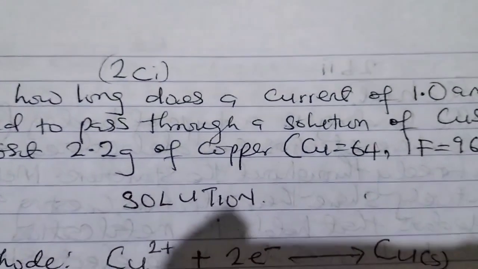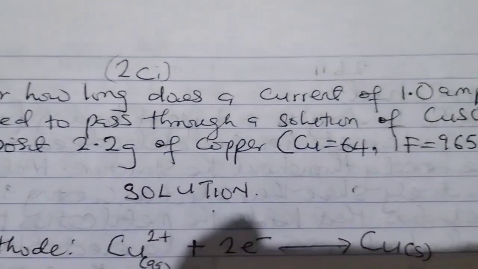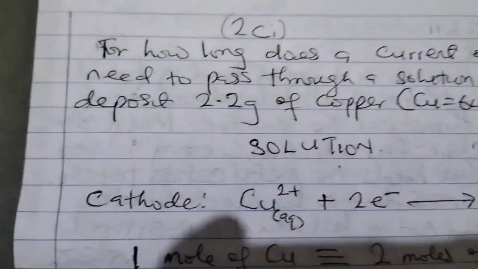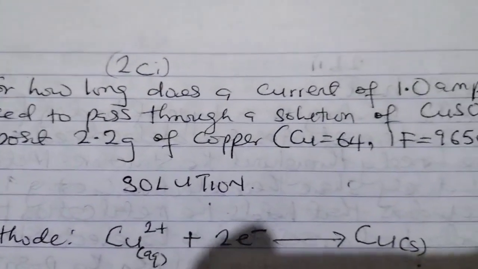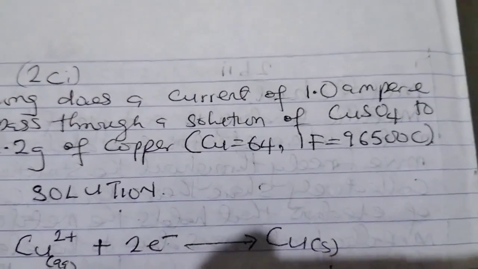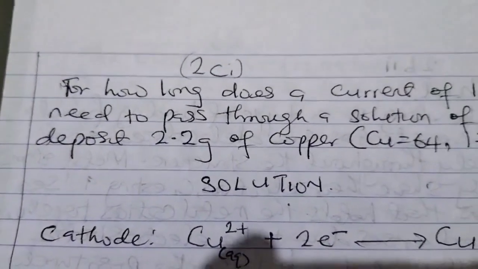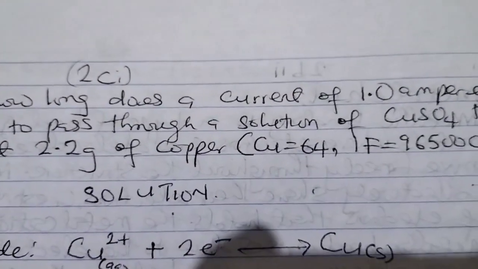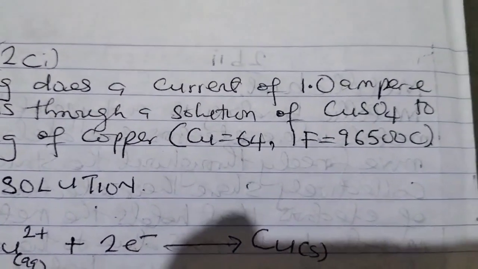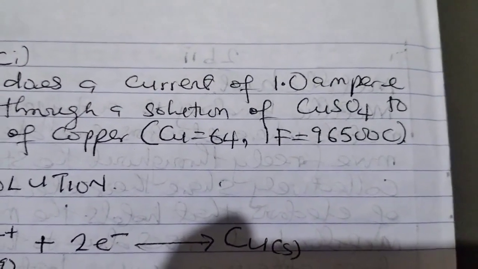2C I says, for how long does a current of 1.0 ampere need to pass through a solution of CuSO4 to deposit 2.2 gram of copper? (Copper atomic mass is 64, 1 Faraday is 96,500 coulombs.)